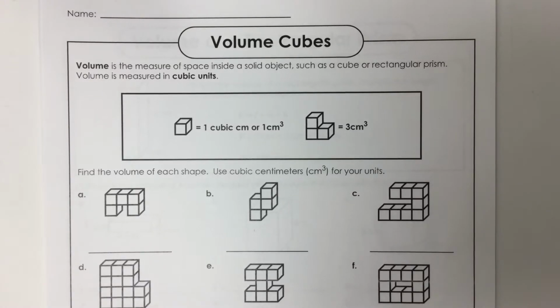Okay, so the assignment that you're going to have today is going to go along with the video you watched. If you haven't watched the Ed Puzzle on volume notes, you need to do that first. So if you haven't done that, you need to get off and go do that real quick.